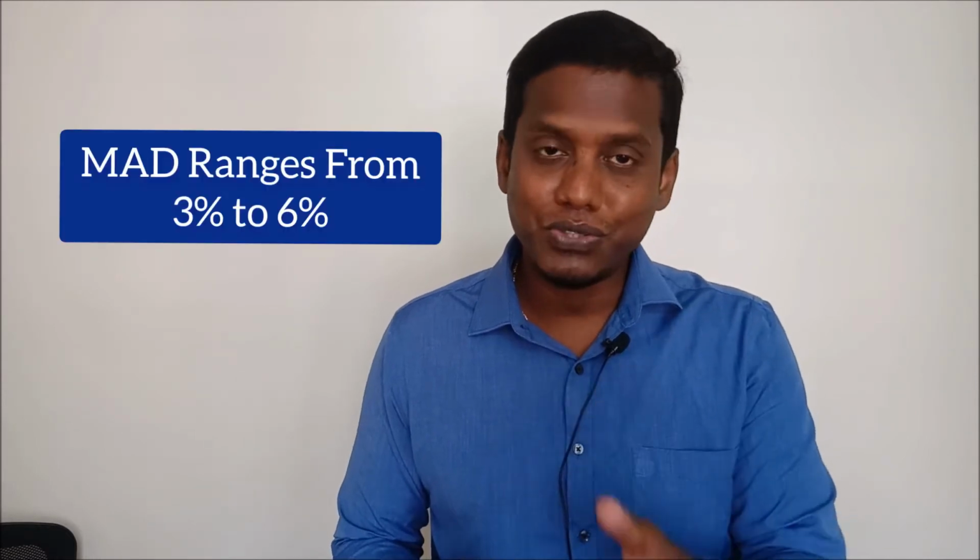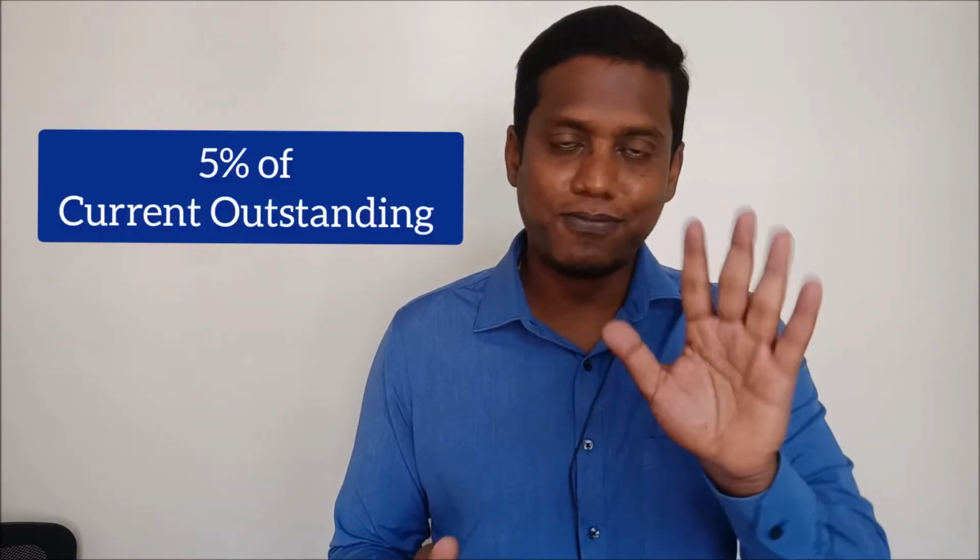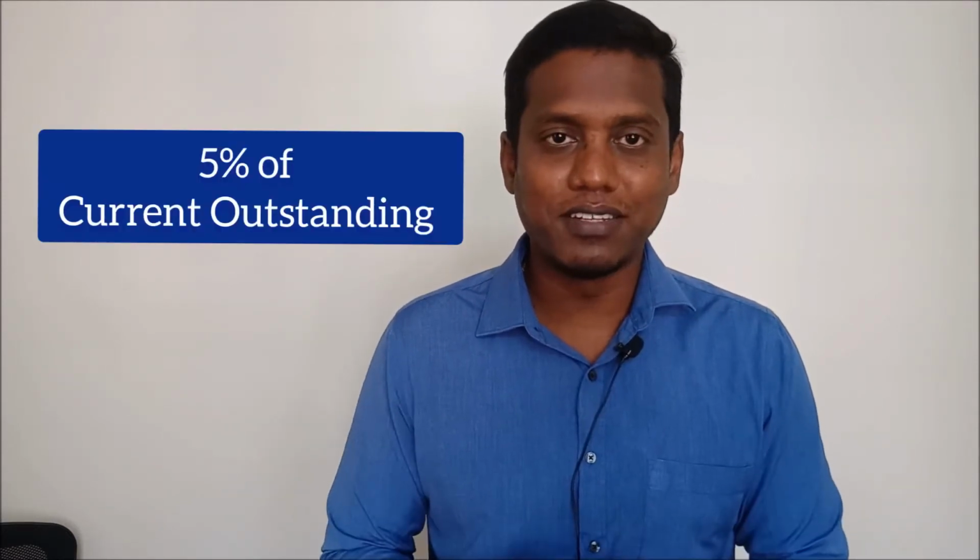When you receive your credit card statement, what do you mainly look into? You look for the interest amount and the total amount due, and if the total amount due is not within the reach that you could afford, the next thing you look for is the minimum amount due. Minimum amount due is usually 3 to 6% of the total amount due or the current outstanding. Most of the times it is 5% of the current outstanding.